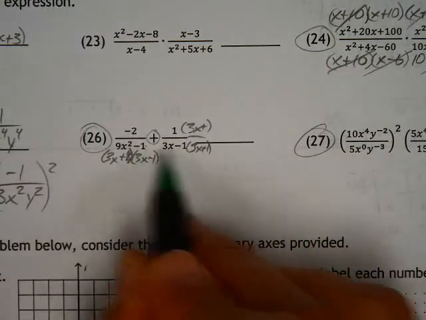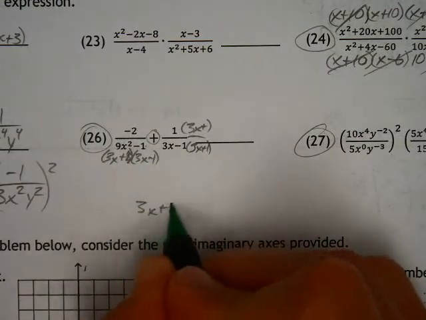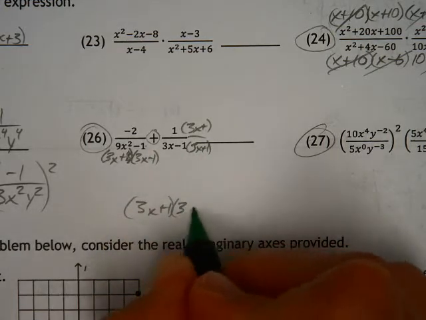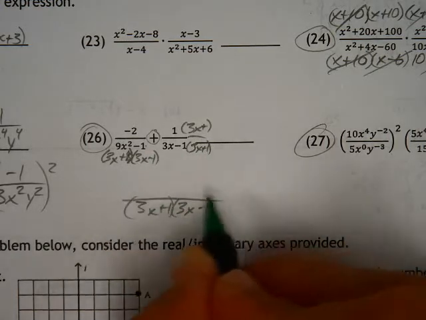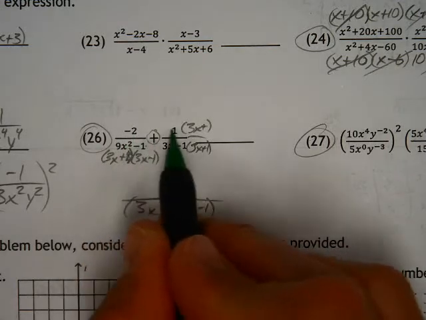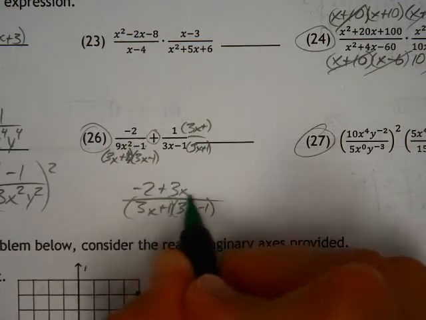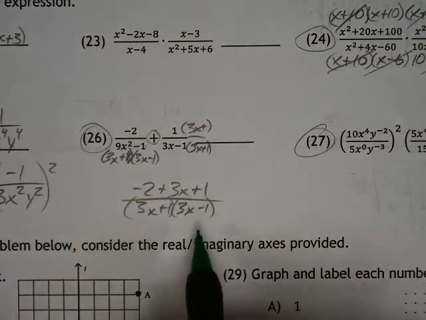I now have achieved my common denominator of 3x plus 1, 3x minus 1, although those are in different order. Doesn't matter. The numerator now becomes a negative 2 plus this stuff here. So negative 2 plus 3x plus 1.